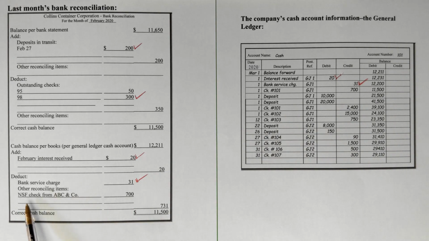And then we had an NSF check, a non-sufficient funds check. What happens in this situation is the company deposits a check that they received from perhaps a customer, but the customer does not have enough money in their bank account, and therefore the check bounces, or it is returned as an NSF check, and that money is taken back out of our bank account.